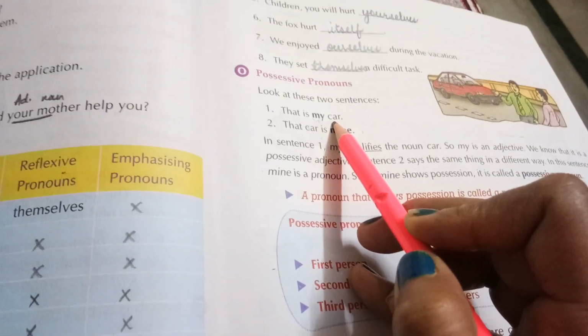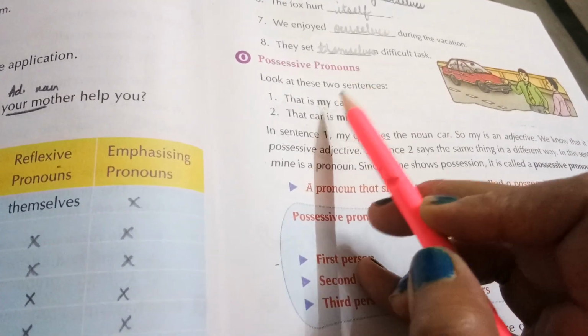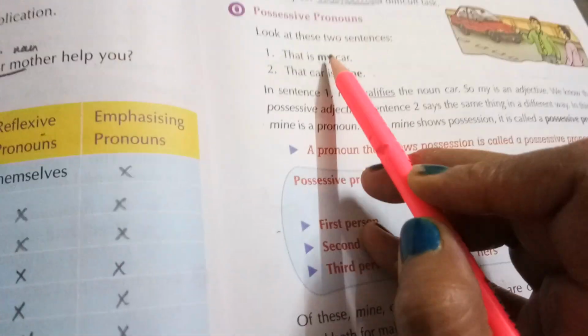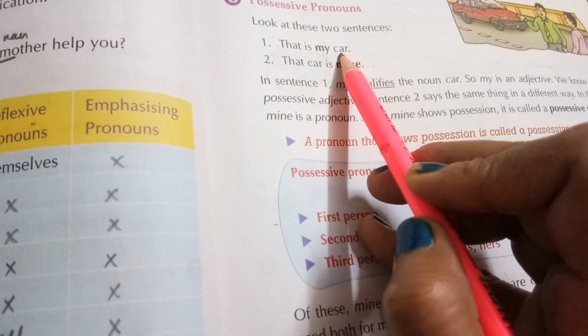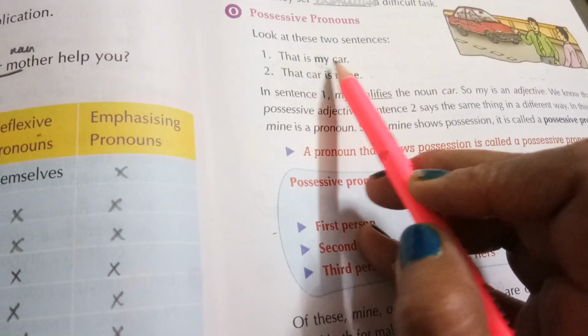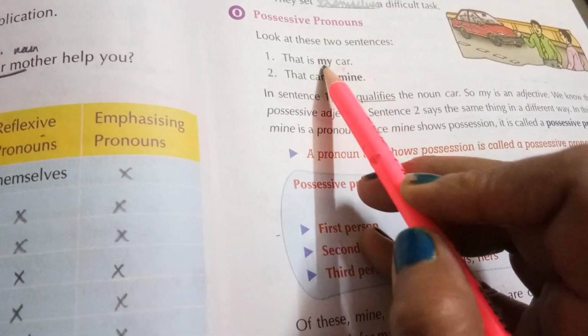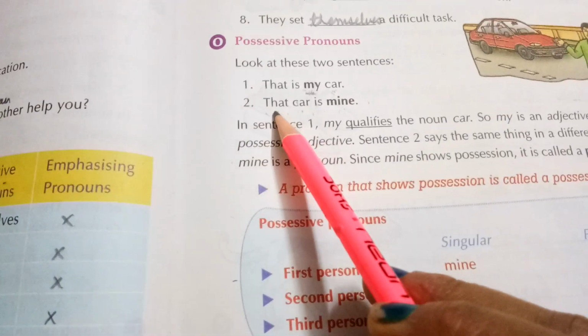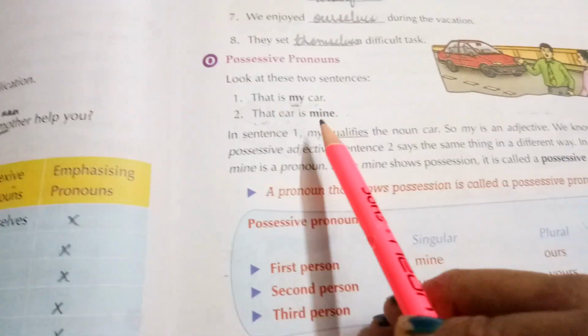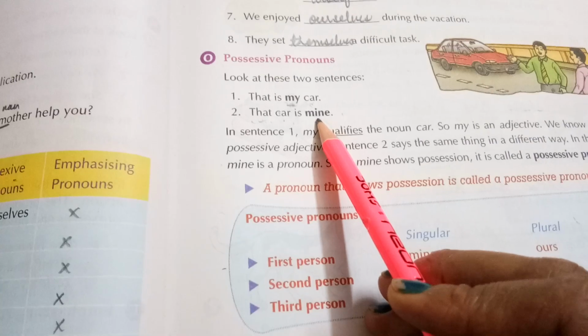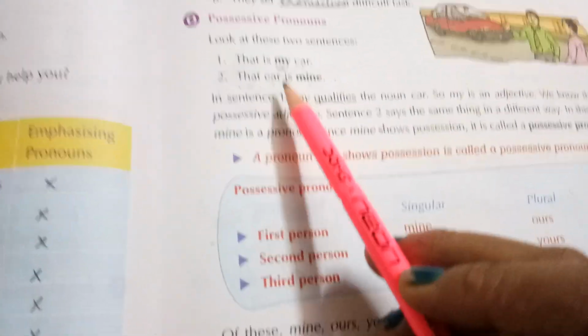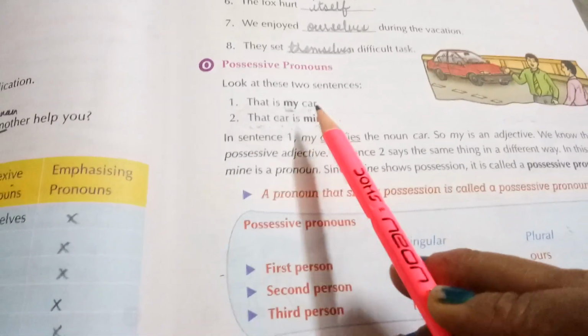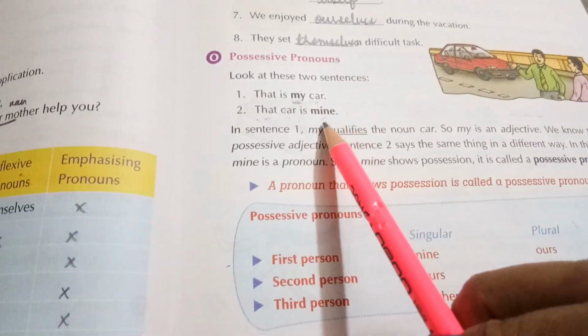Similar to what we did in demonstrative and interrogative, the same process comes here. If my is along with the noun, if any word is along with the noun, it becomes an adjective. But in that car is mine, here you may be pointing out that that is a demonstrative pronoun and mine is a possessive pronoun. But children, you are wrong. Here only mine is the pronoun and that is a possessive pronoun.